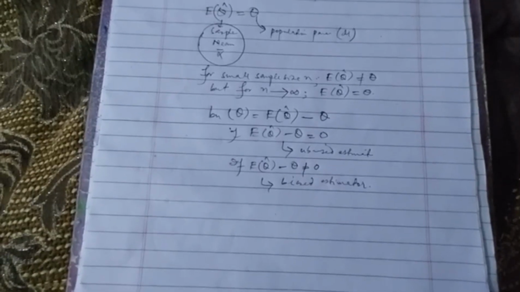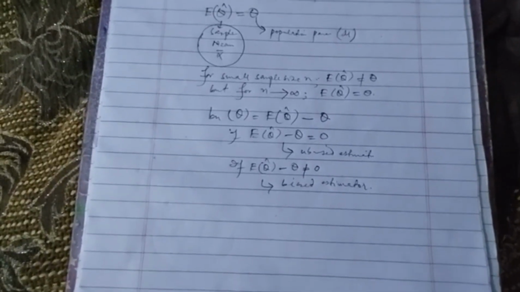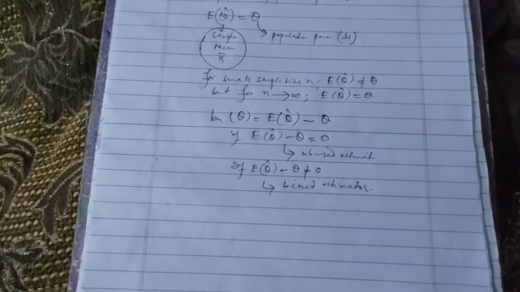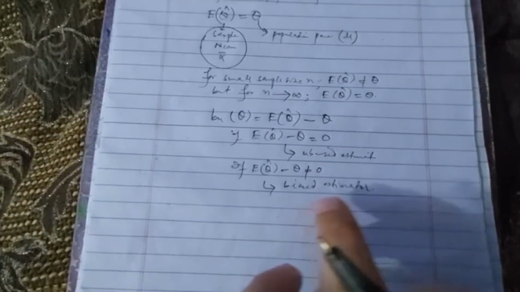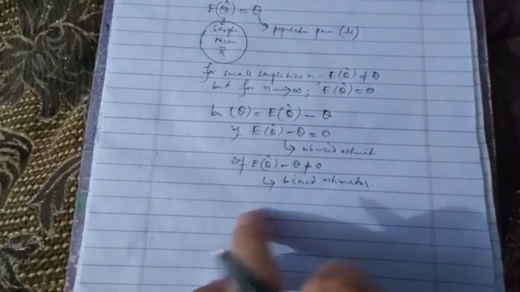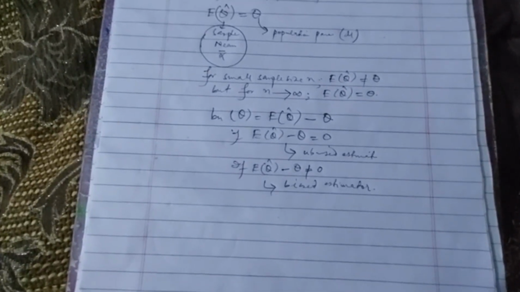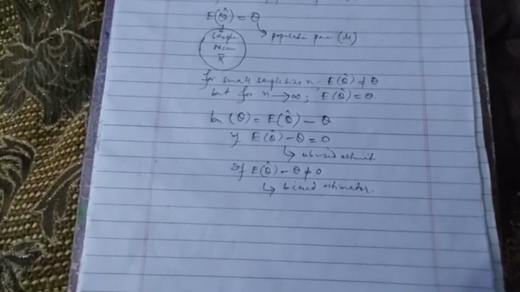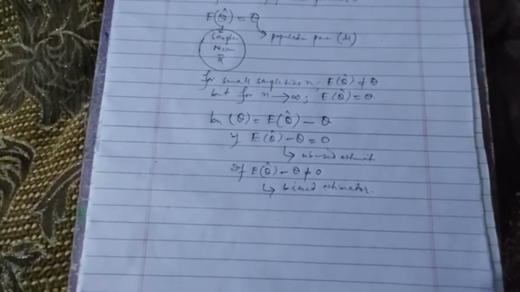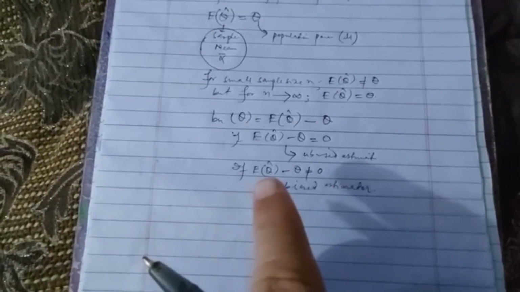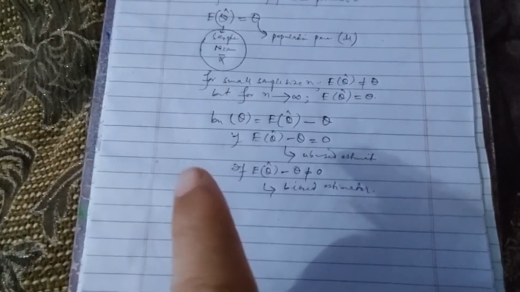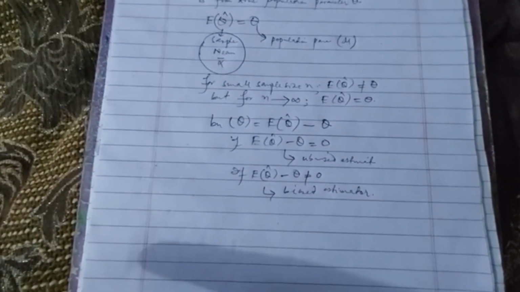But as the value of n increases, as the sample size increases, the distance between the real value and the estimated value decreases. And it decreases until the difference is equal to 0, and that is the point when that biased estimator becomes unbiased.